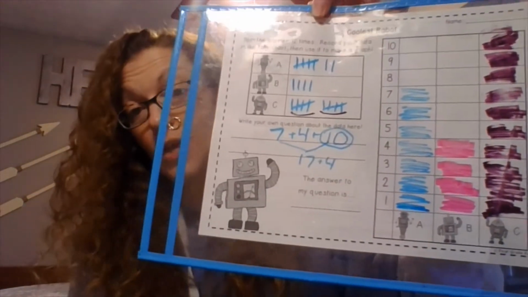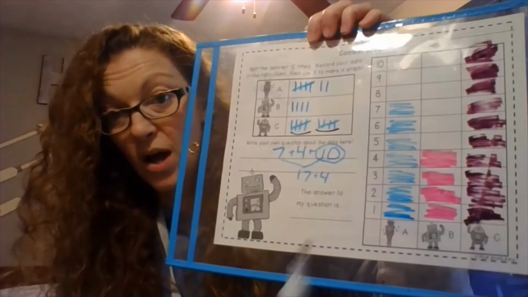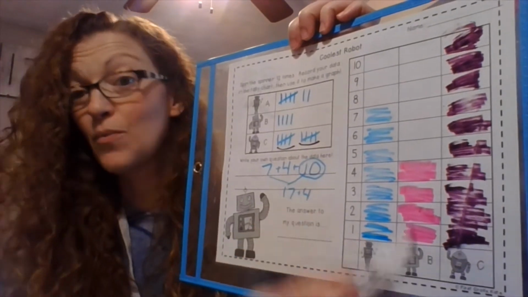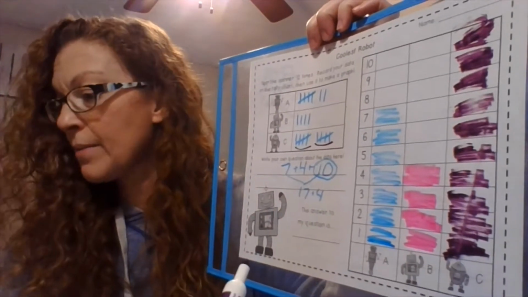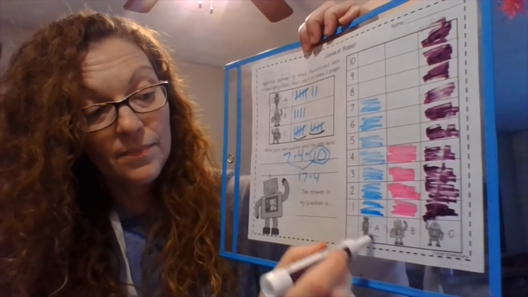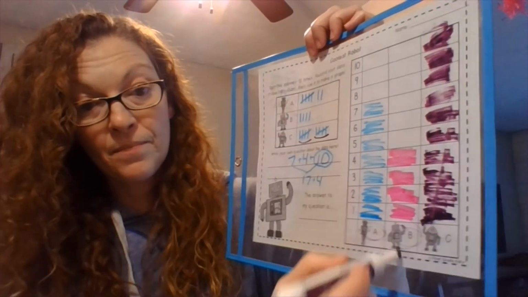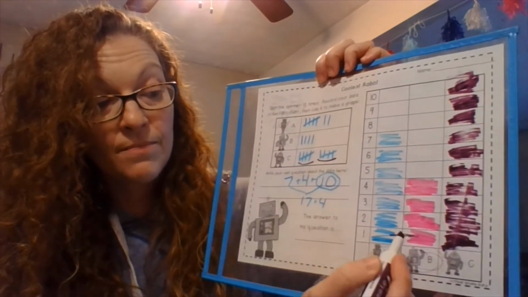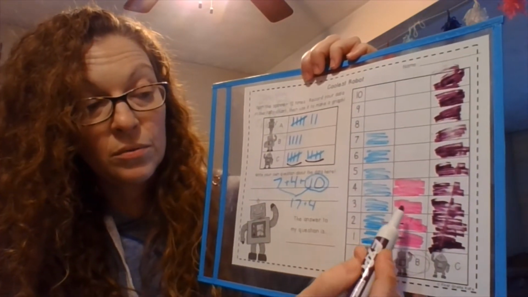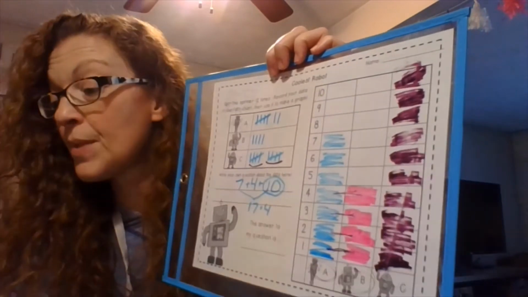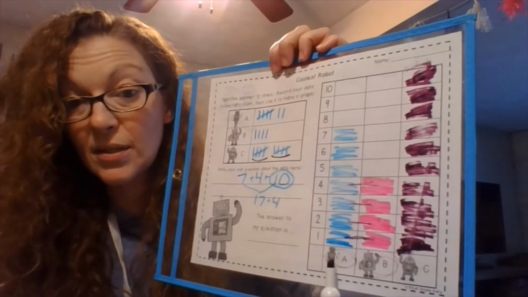Remember, like yesterday, we compare which ones they did have that are the same and which ones are extra. That's the more. So we're doing robot A and robot B. All right, so how many? Let's see. They both have 1. They both have 2. They both have 3. And they both have 4. How many more votes did A get?